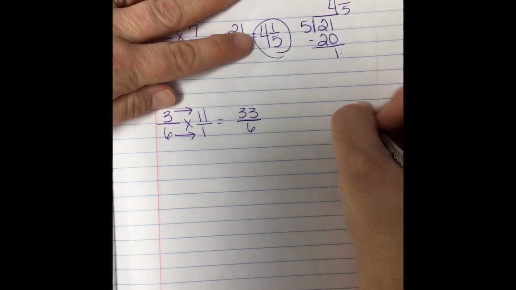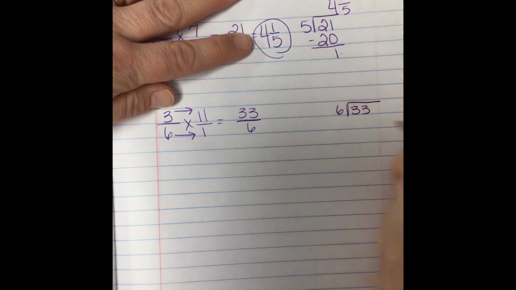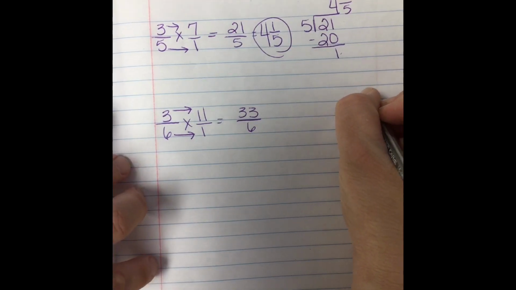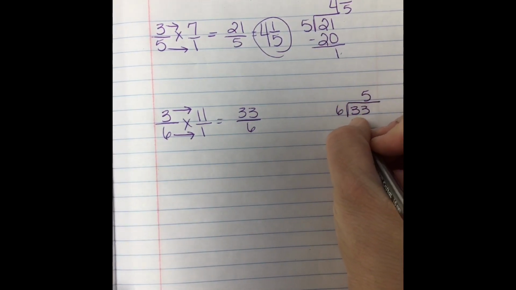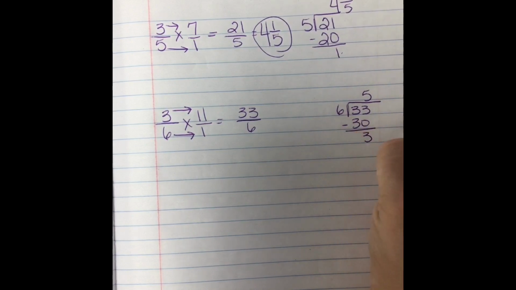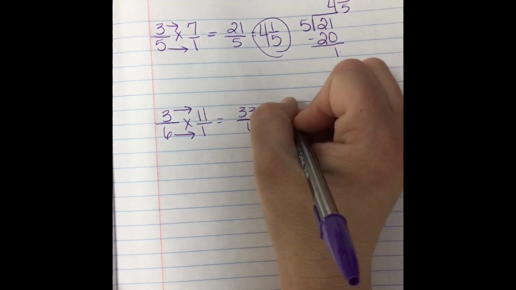That's an improper fraction, so it's top heavy. 33 divided by 6. Well, 6 times 6 is 36, so that's too big. So we're going to have to say 6 times 5, which is 30. Subtract, and I get 3. 3 becomes the numerator, and 6 stays the denominator.